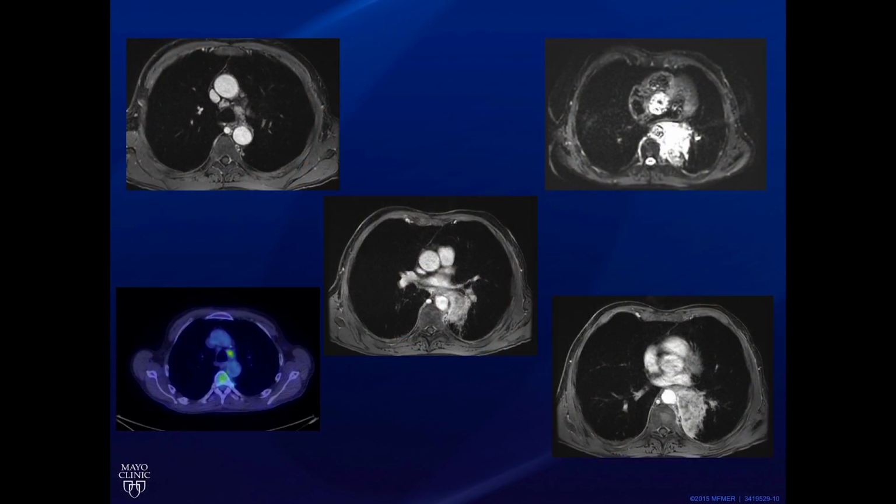This is the PET scan, just to correlate with the CT. Here you can see these nodes light up. They're the same nodes that you're seeing in here.